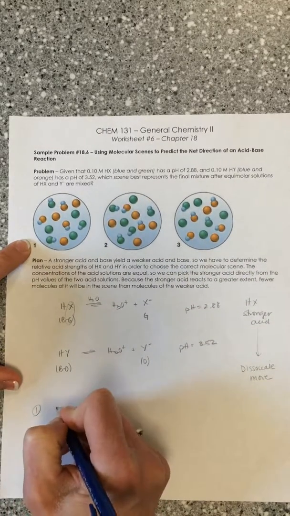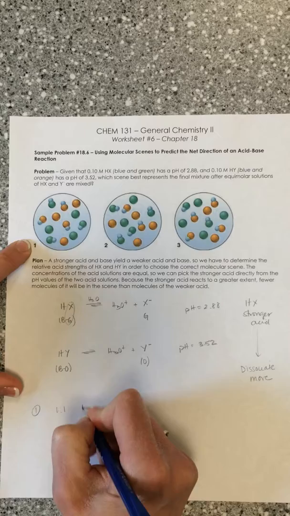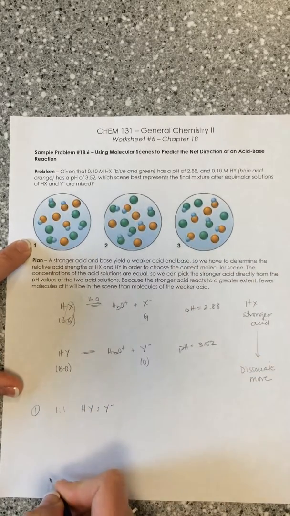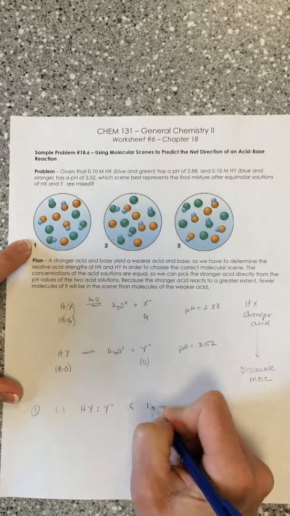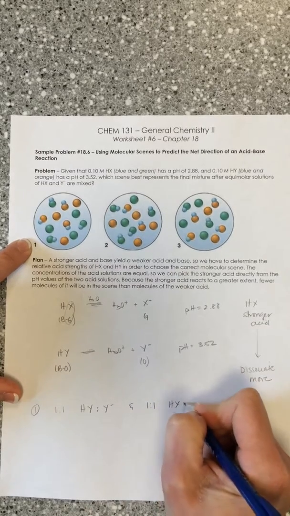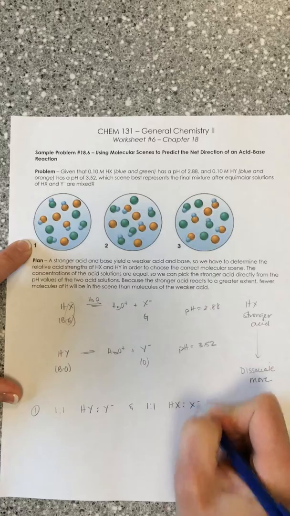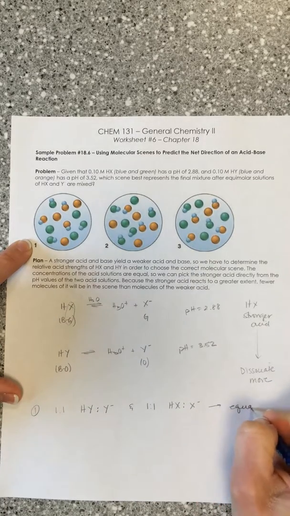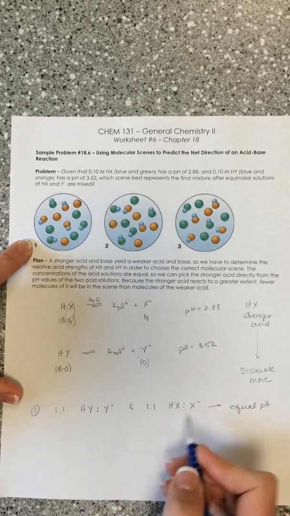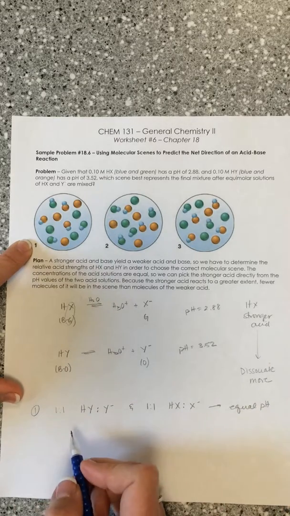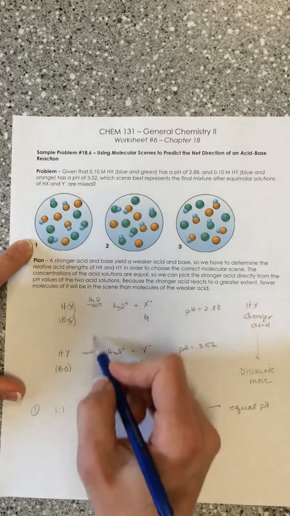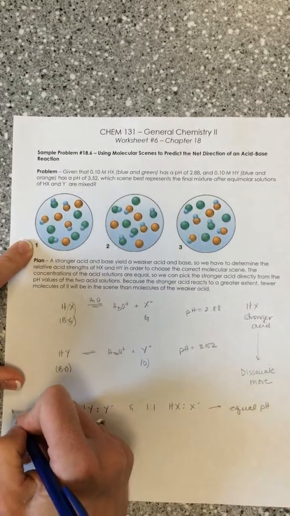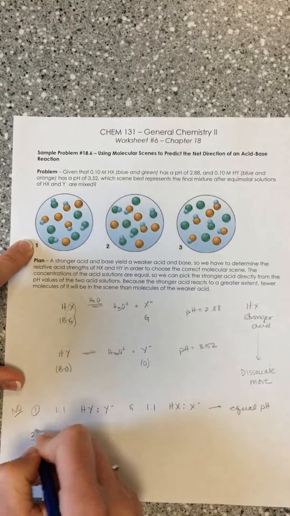So we really have a one-to-one relationship of HY to Y minus, and a one-to-one relationship between HX and X minus. If this was the case, we would predict these would have equal pHs because they have equal acid strength. They're both contributing the same amount of H3O plus to solution. They're dissociating the same amount. So scene one is not going to be it.